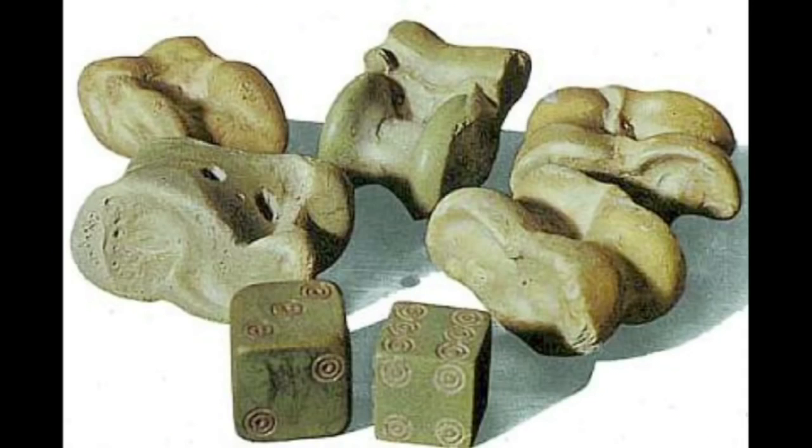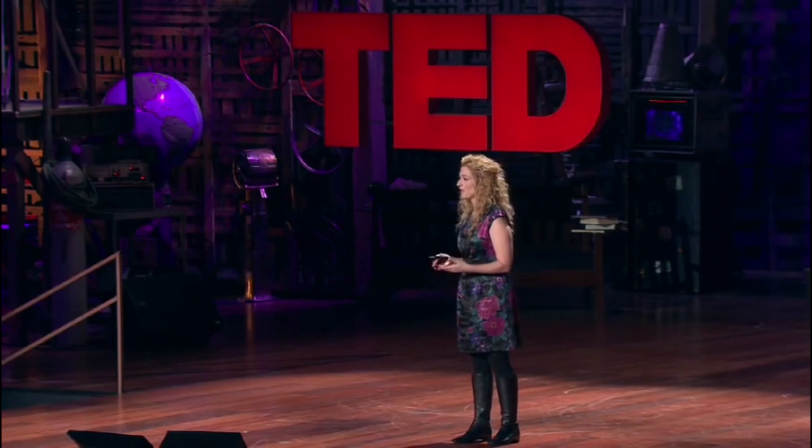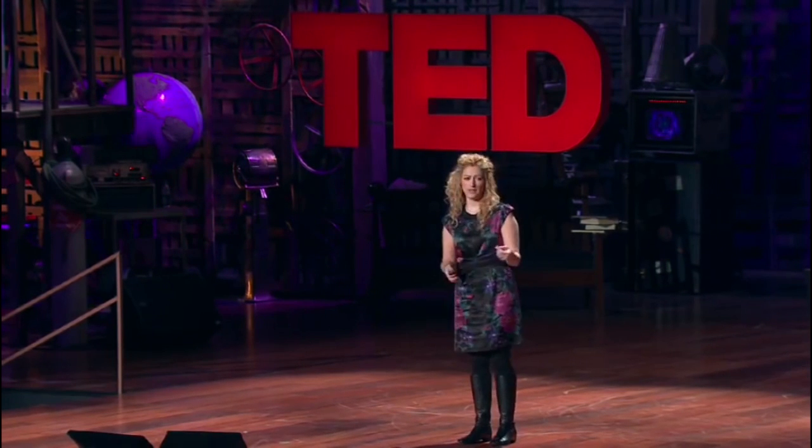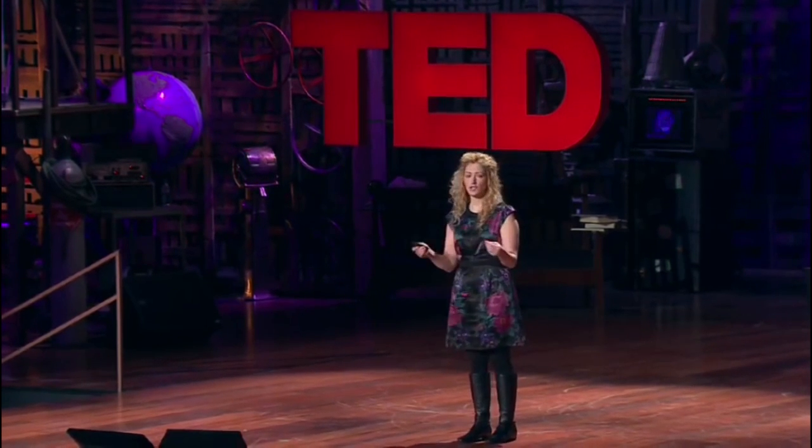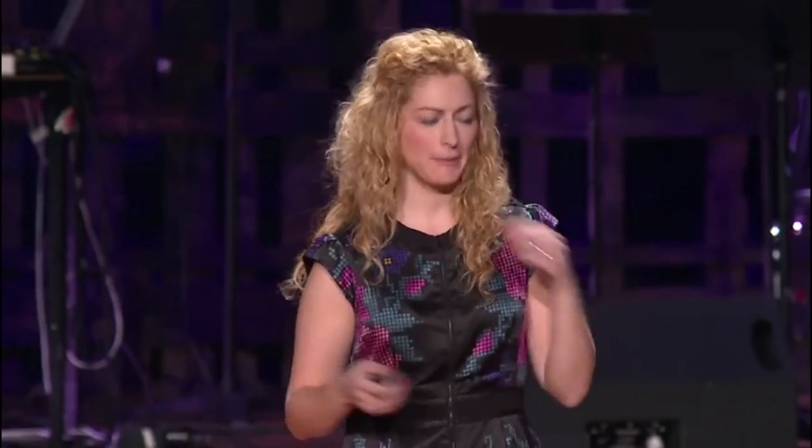So I take my inspiration from something that happened 2,500 years ago. These are ancient dice made out of sheep's knuckles, right? Before we had awesome game controllers, we had sheep's knuckles. And these represent the first game equipment designed by human beings. And if you're familiar with the work of the ancient Greek historian Herodotus, you might know this history, which is the history of who invented games and why.